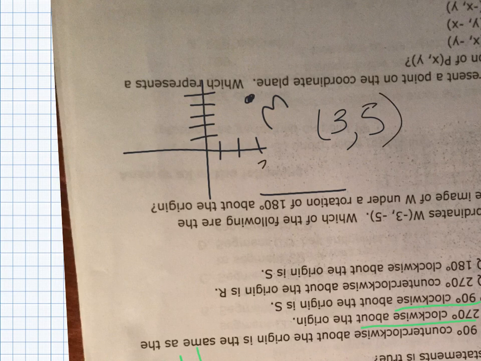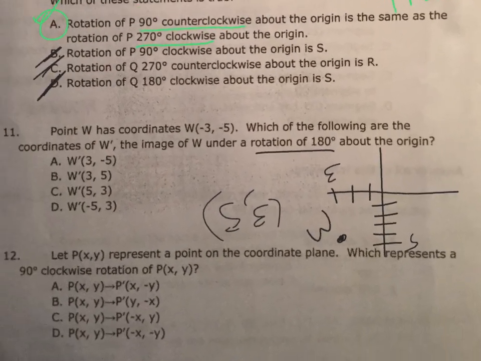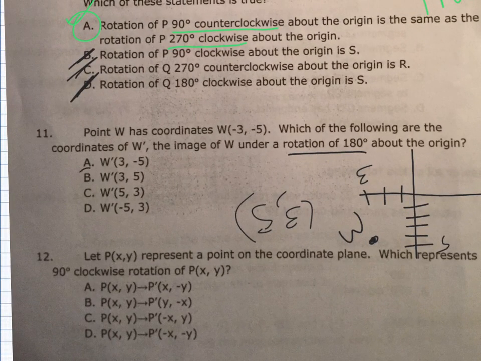Okay, over 3, up 5. So let's go see what our answer choices are. We need the one that says 3, 5, that's letter B. And that does end up in the first quadrant.